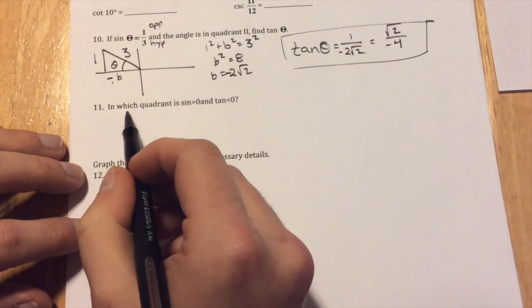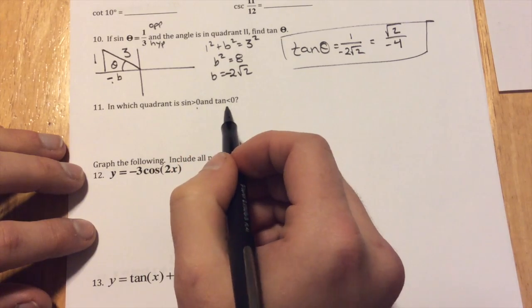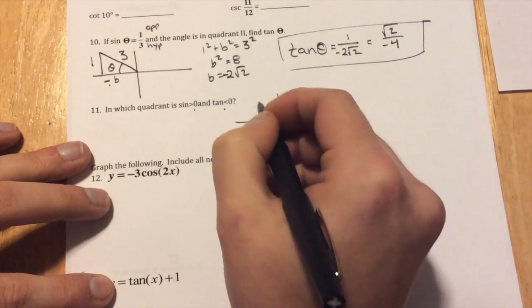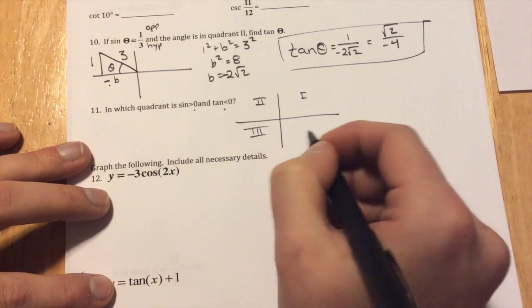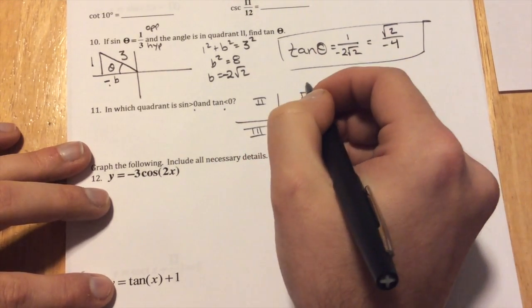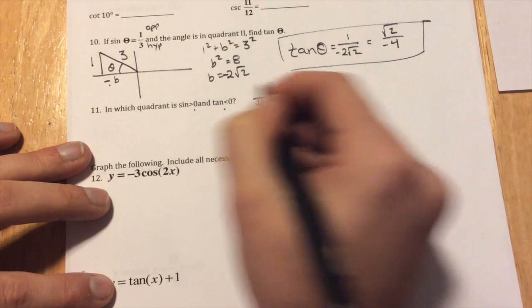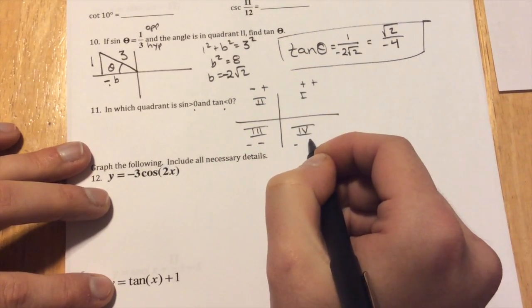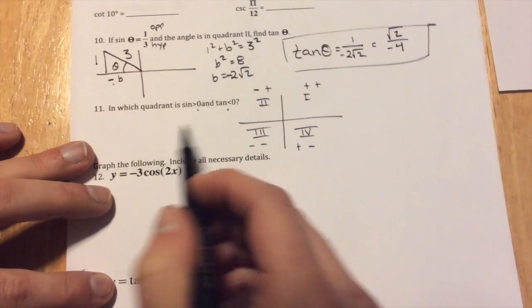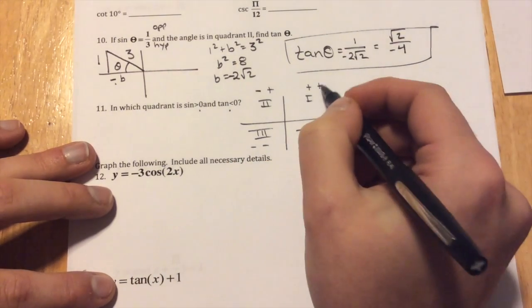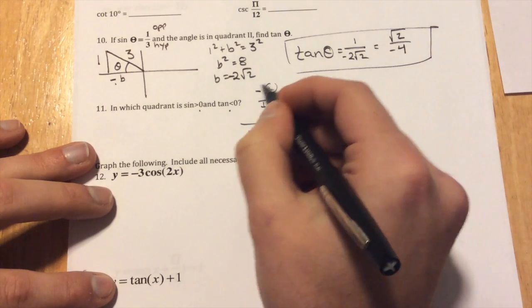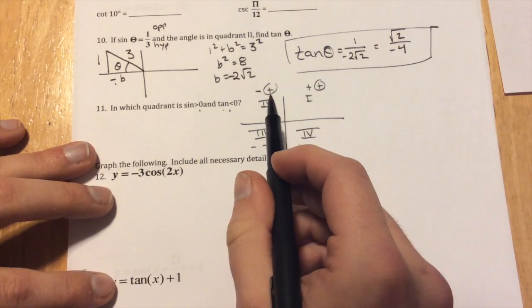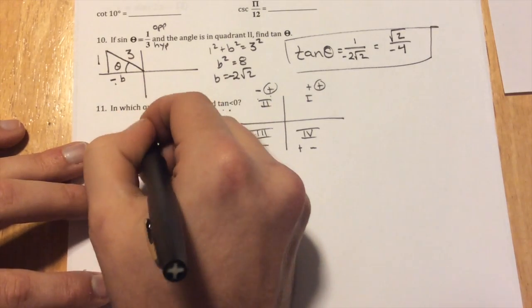So 11. In which quadrant is sine positive and tangent negative? So let's see. If I drew out first, second, third, and fourth, I know my x is positive here, y is positive, x is negative, y is positive, negative, negative, negative, positive, negative. I want to know where sine is positive, so I want to know either here or here, first or second, and tangent is negative. So I want y divided by x to be negative, so I'm in the second quadrant.